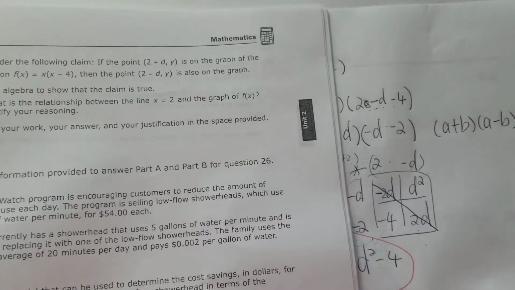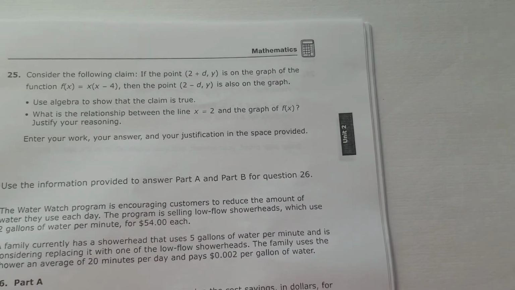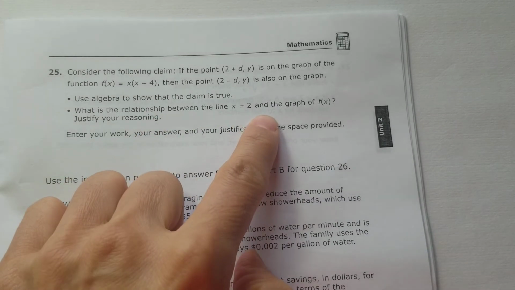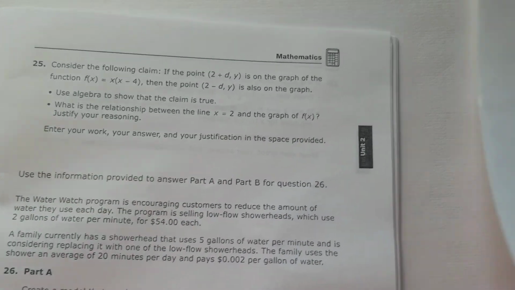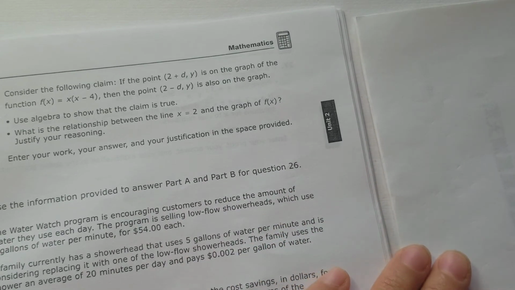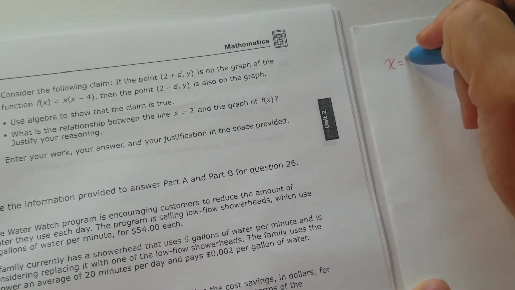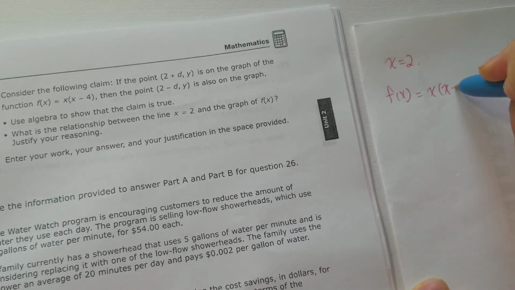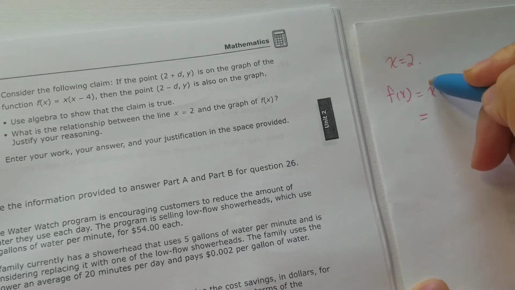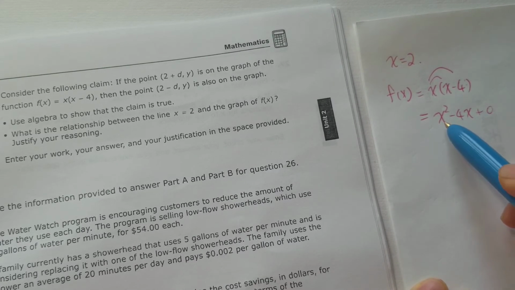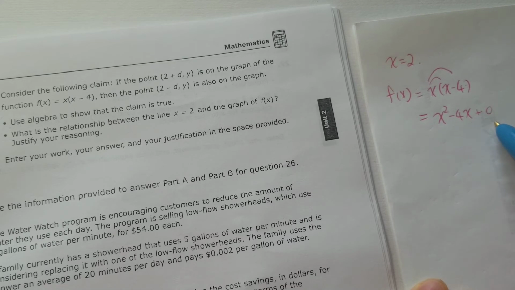The second part of question 25: what is the relationship between the line x equals 2 and the graph? As you can see, x equals 2 is your axis of symmetry here. How to find it? Use the given function and the distributive law, where we have x squared minus 4x. Now, what is our c here? C is 0 because there is no c. Standard form ax squared plus bx plus c.